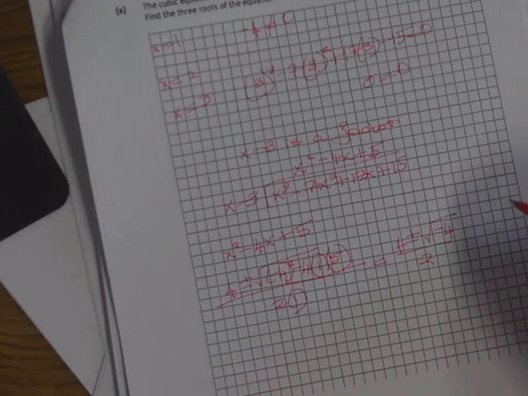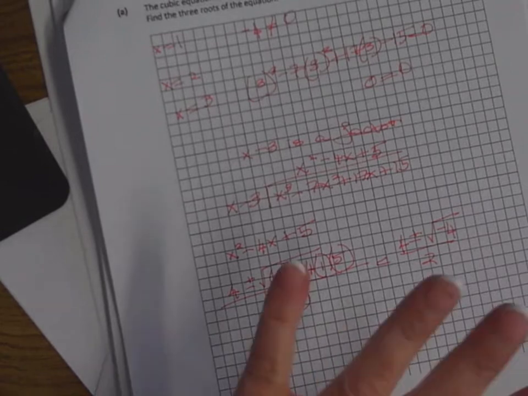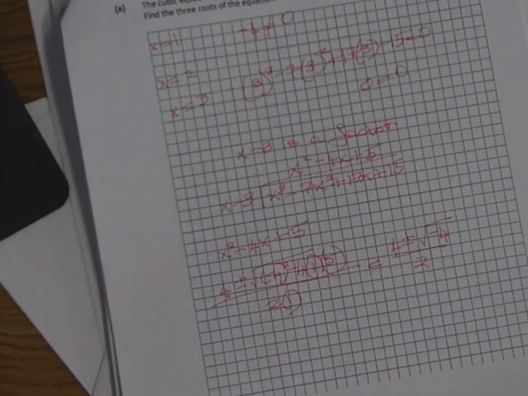There's an extra step you can do if we had complex numbers done, but because we don't have complex numbers done, that's the answer we were looking for. So that's the algebra answer. 15 marks for that.